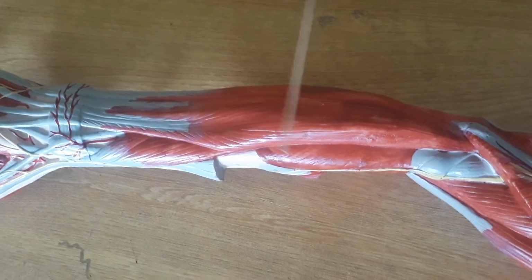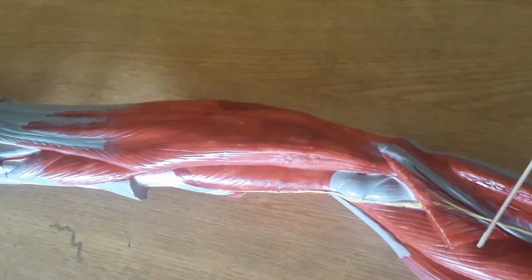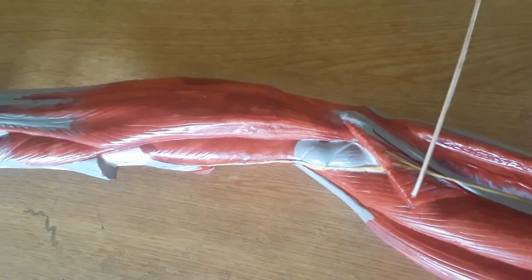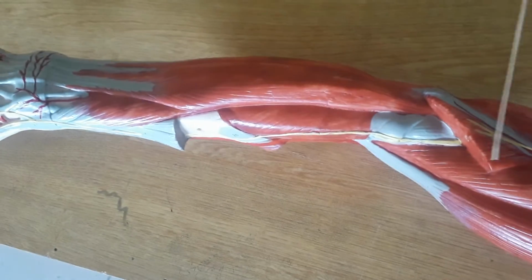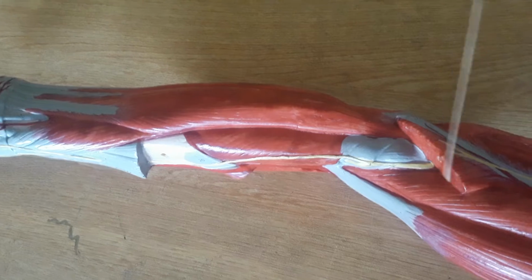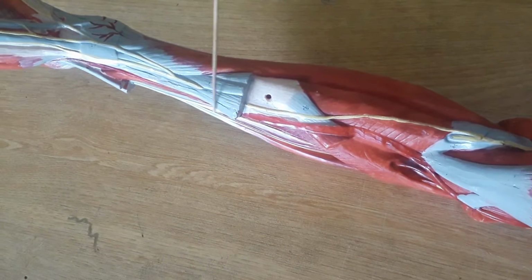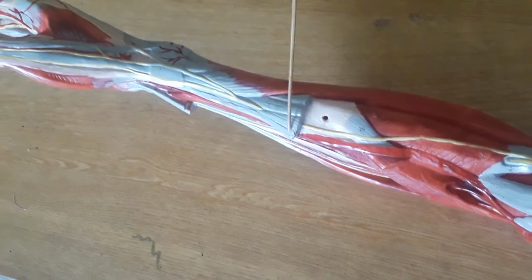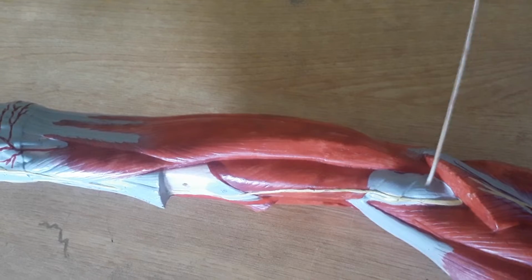In the posterior and the lateral compartment of the forearm, we have multiple muscles. The first muscle, of which only the proximal part is shown here. Here we have the tendon. This is the brachioradialis muscle. It arises from here. This is the brachioradialis, and then it inserts. This is the tendon, and it inserts on the radius, the brachioradialis muscle.